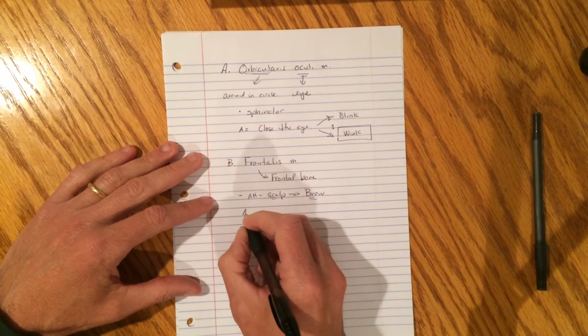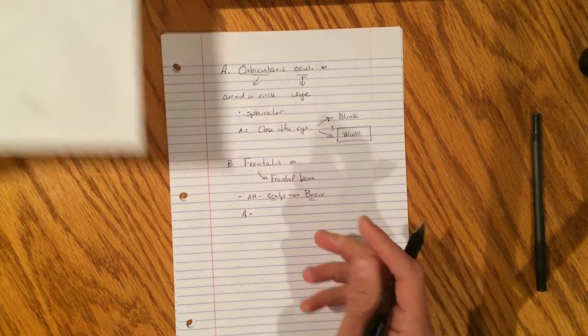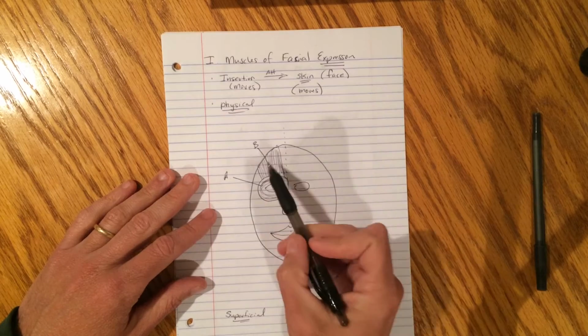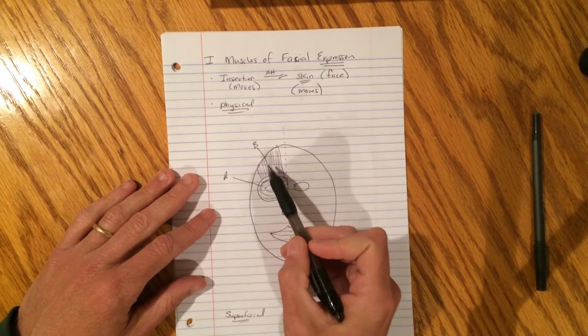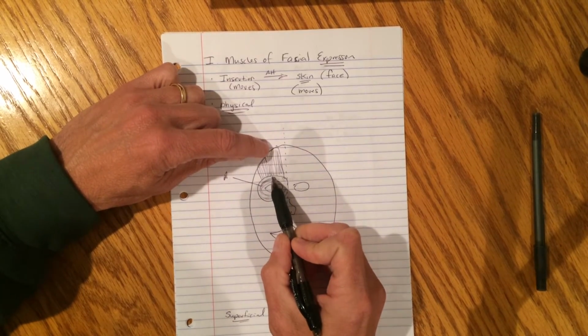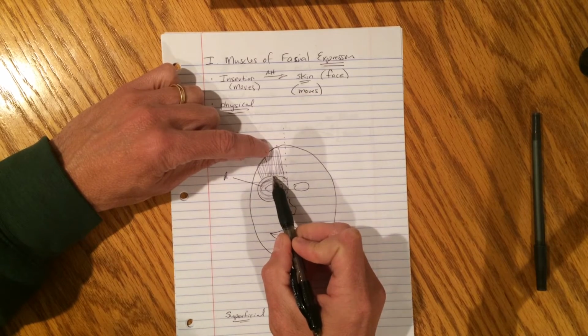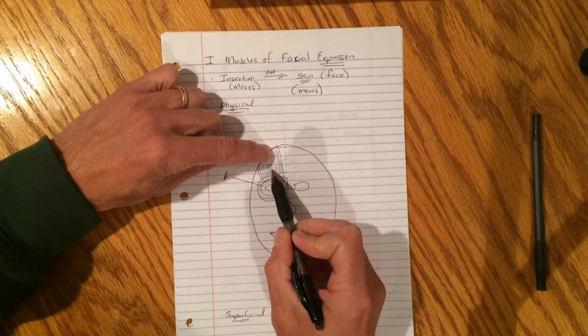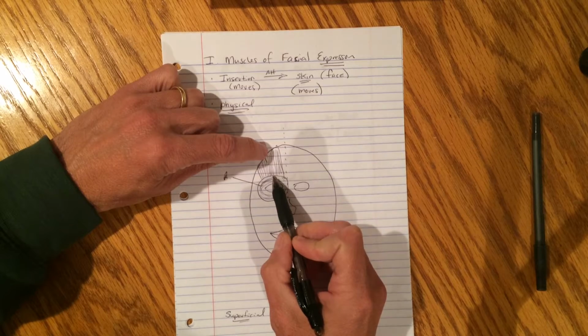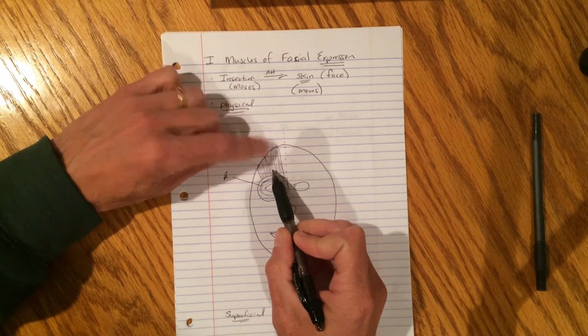So what's the action itself? Let me bring this back in. Now if this muscle contracts and both ends can move, what will the ends do? This muscle shortens and pulls on both ends. These ends will come closer together. So the brow's going to go up and the scalp's going to come forward.